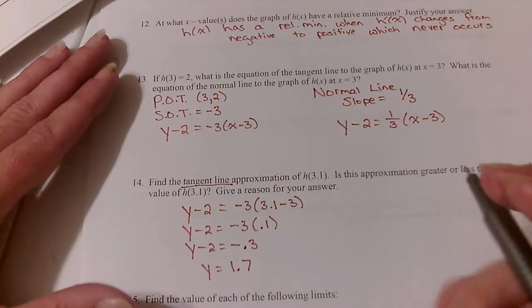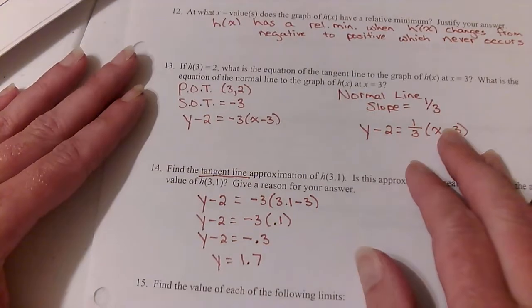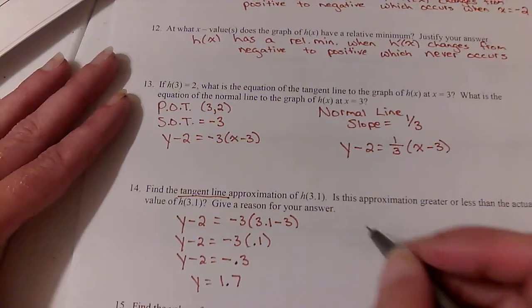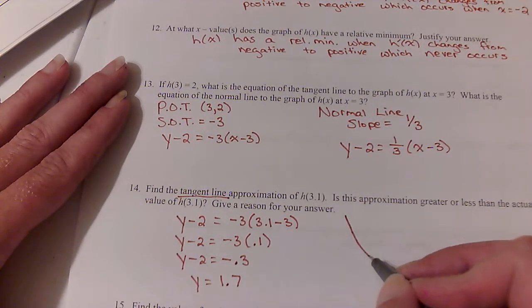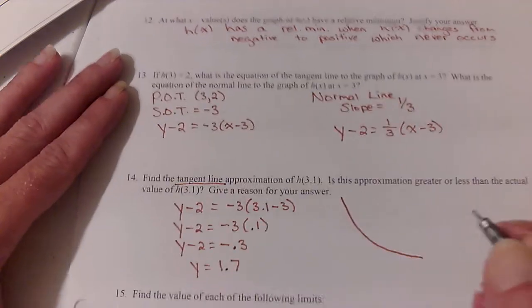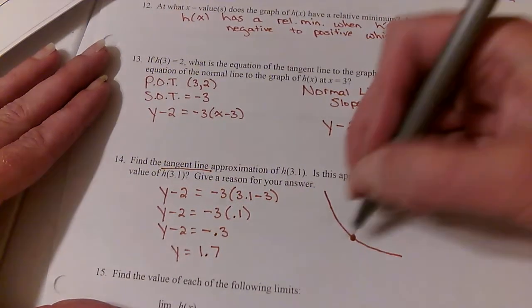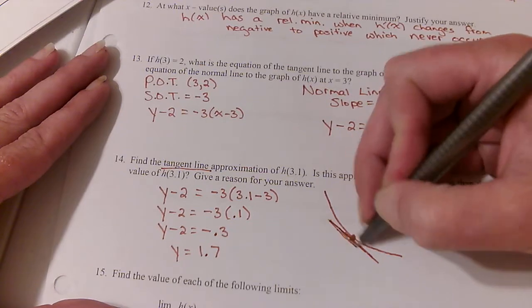Now I want to think about if this value is going to be greater or less than the real value. And it said that we were concave up at that point. So let's think also about 3. So we're decreasing and concave up. So decreasing and concave up means the graph is going to do something like this. So my tangent line is going to go underneath.